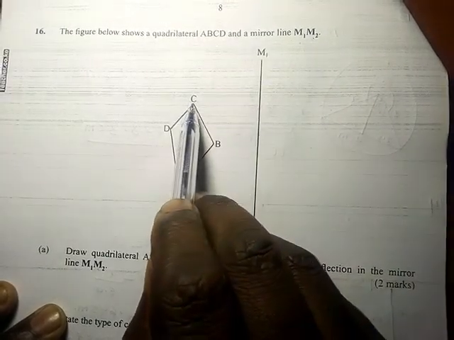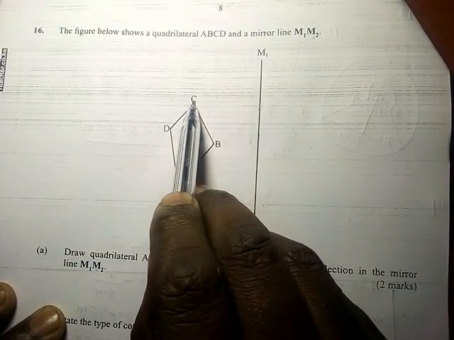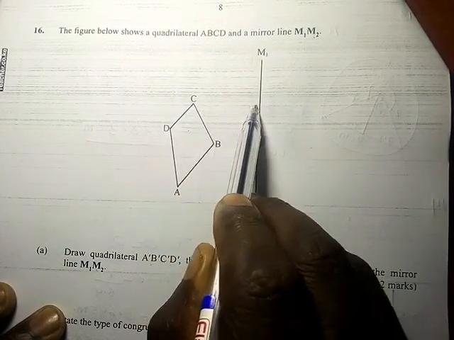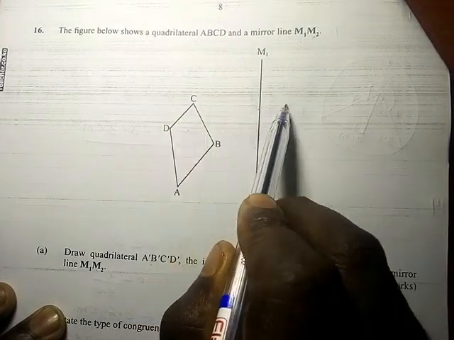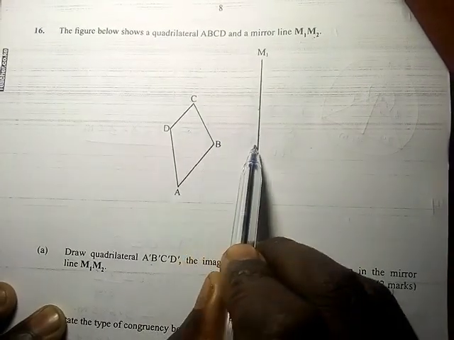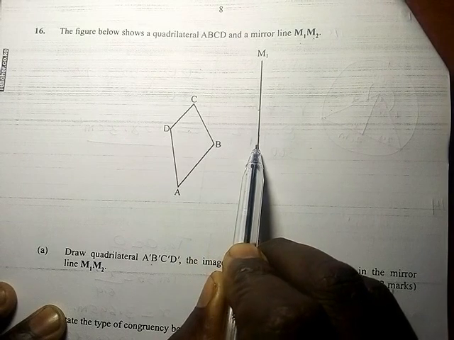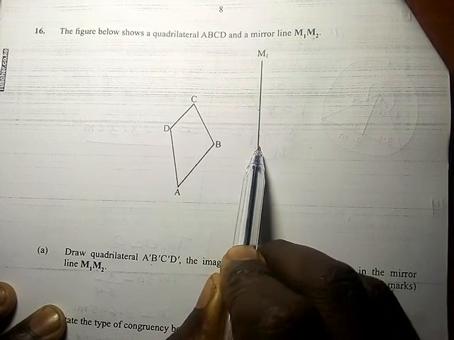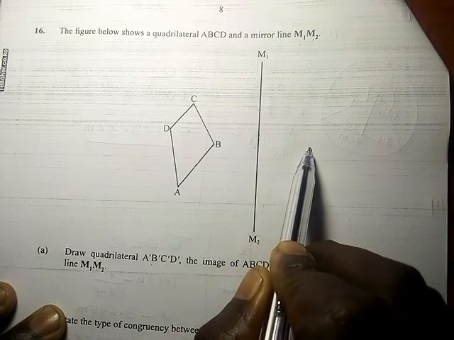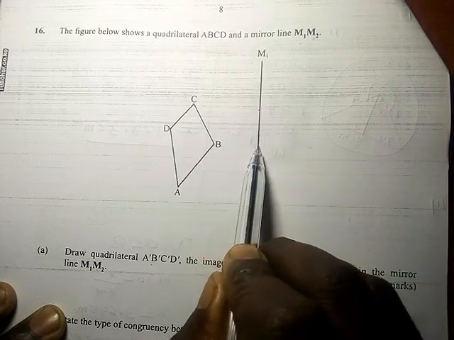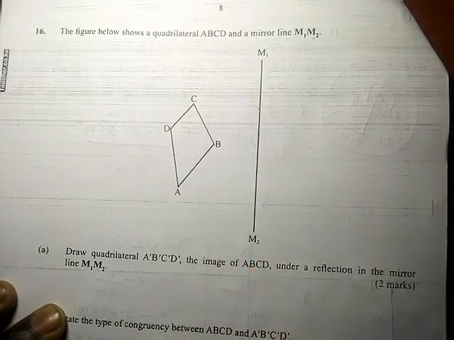So draw a perpendicular line from here to the mirror. Extend that line and measure the same distance. From B to the mirror, draw a perpendicular, make sure it is straight, 90 degrees. From the mirror, the same distance goes there.